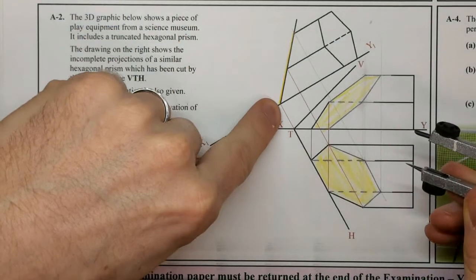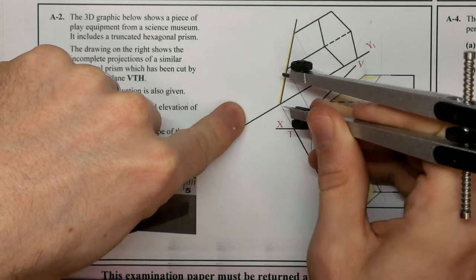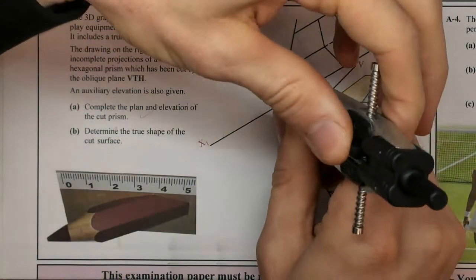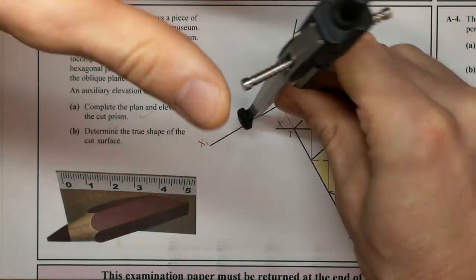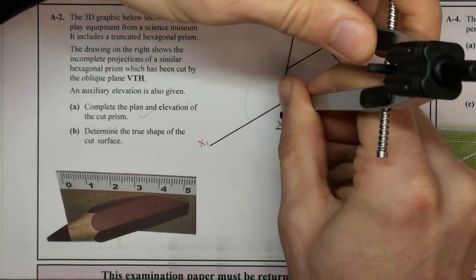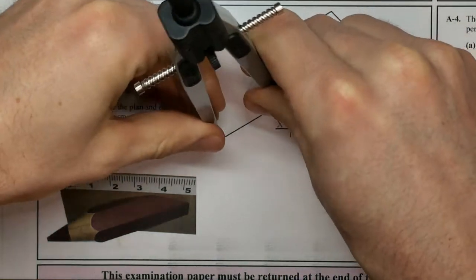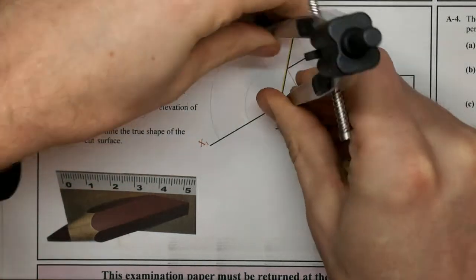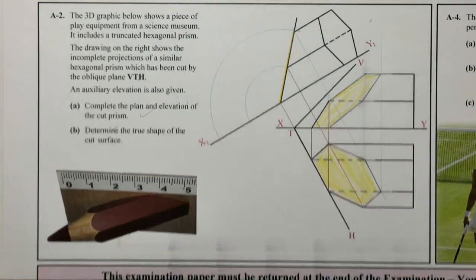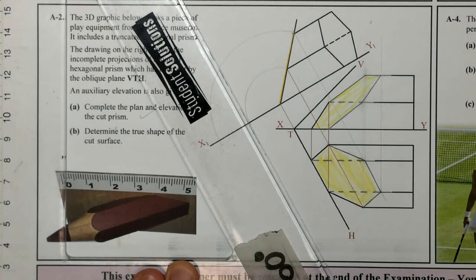So we're rebatting about point HT, so that's our point view of HT. We'll take that down. Rotate that down. Then what we can do is we can project back the same angle as HT.